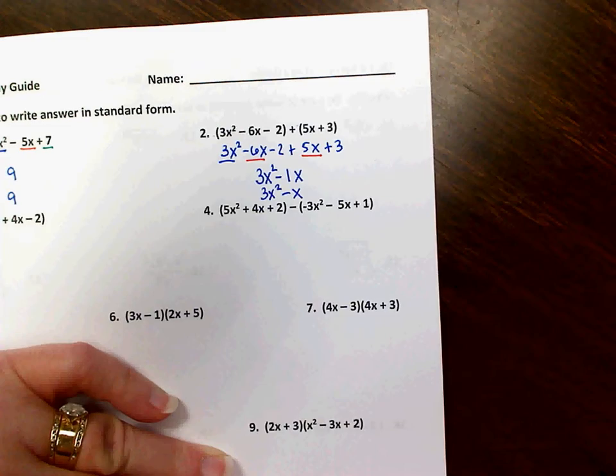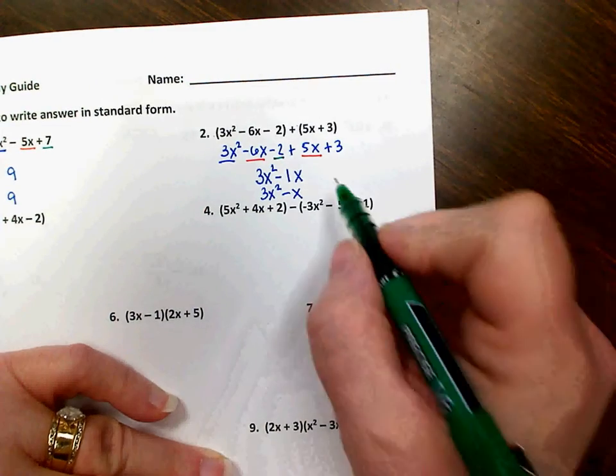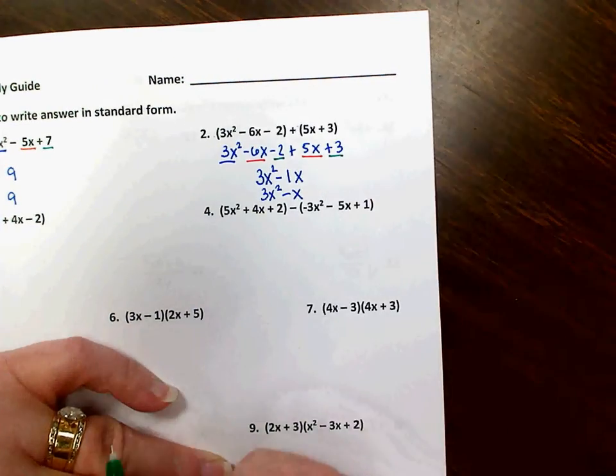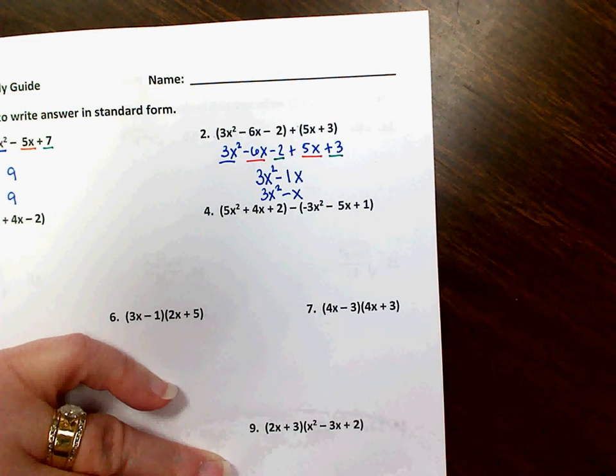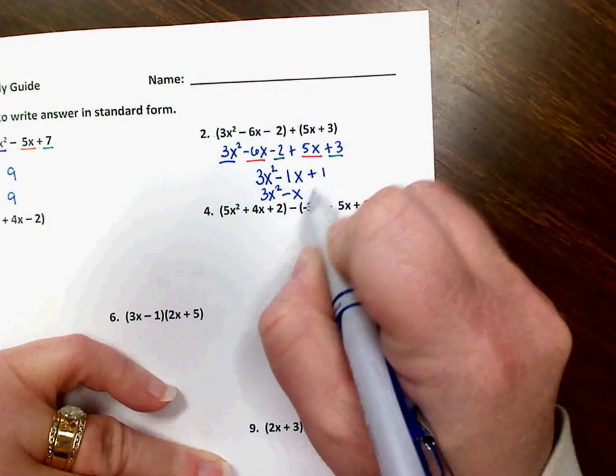The next term in my polynomial here is the constant negative 2, and I can add that to another constant of positive 3. Negative 2 plus 3 is positive 1, so I have to put the plus 1 at the end.